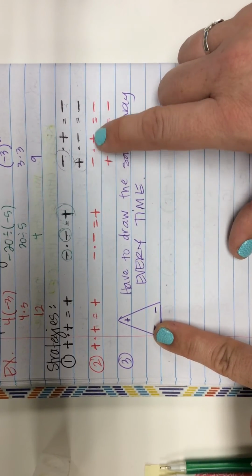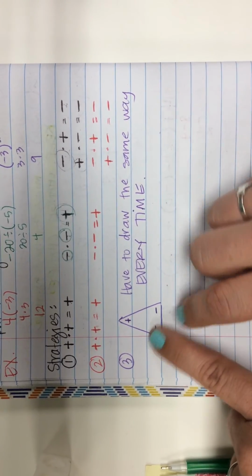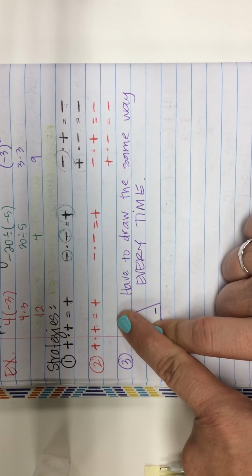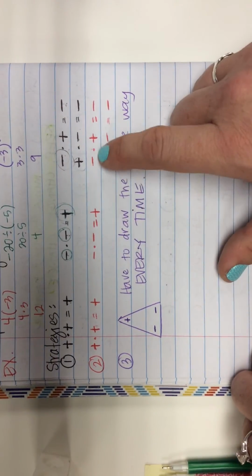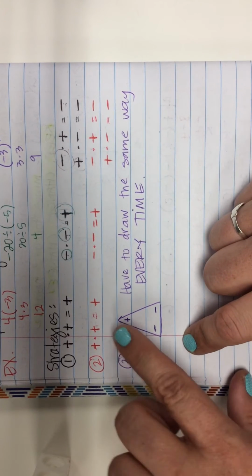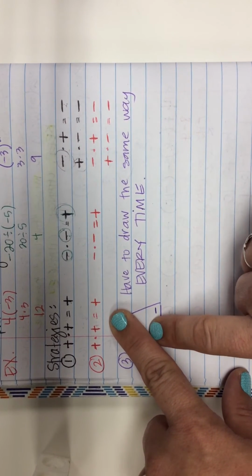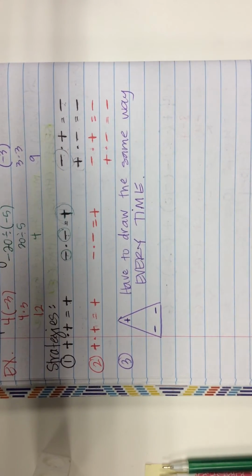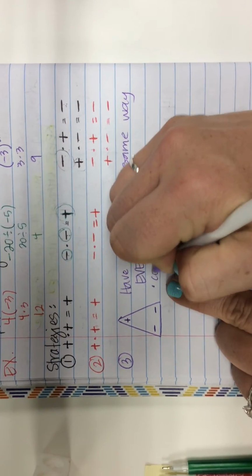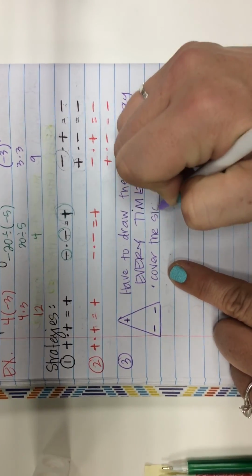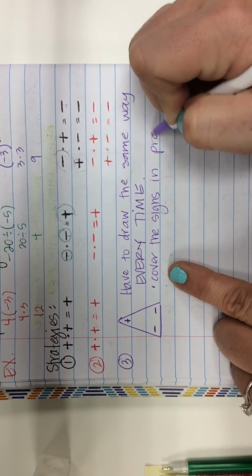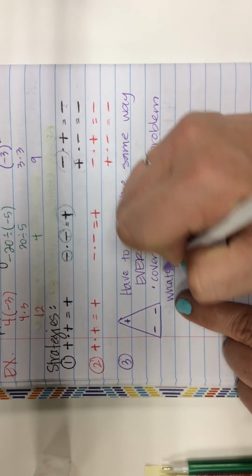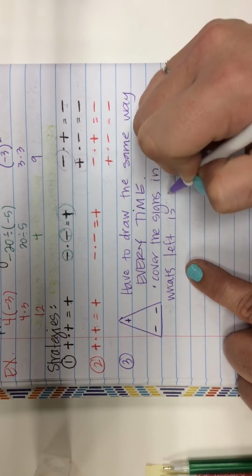If you had a negative times a positive, let's cover up a negative, and let's cover up a positive. What's left showing? A negative, so your answer is negative. If you had a positive times a negative, what's left showing? A negative, so your answer is negative. So to use this, you cover the signs in the problem. What's left is the answer.